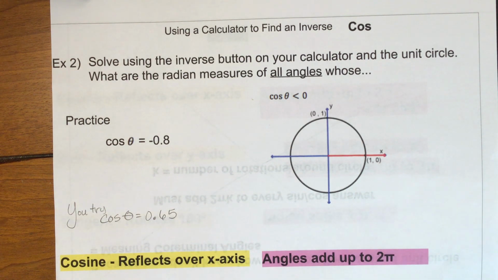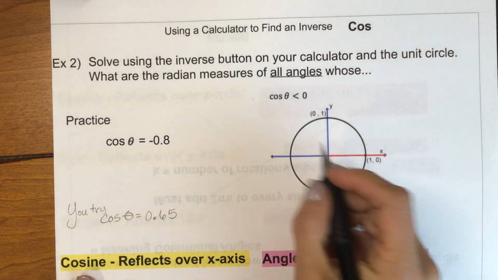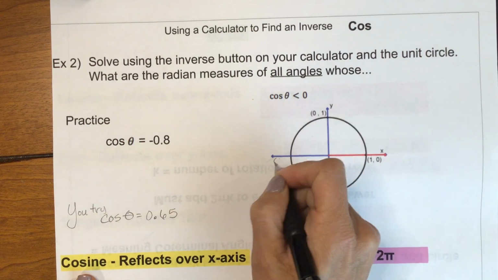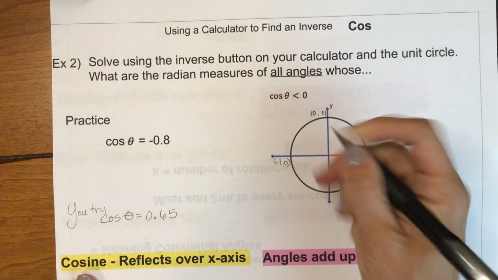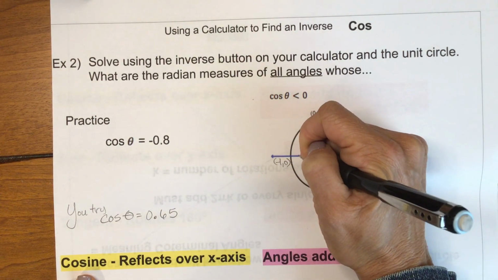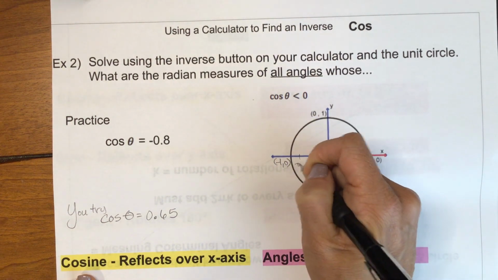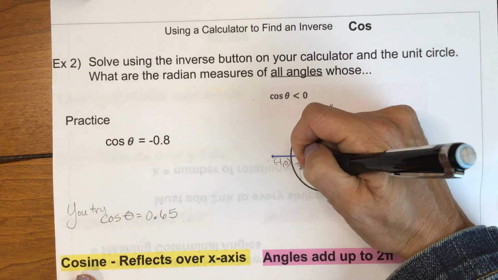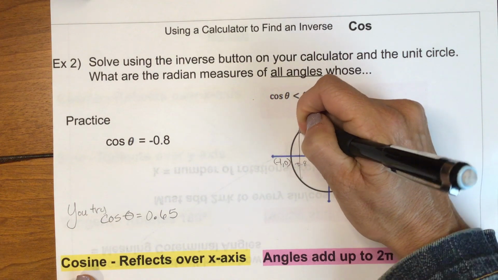Well, first we need to remember that cosine are the x values. And if I remember that this point over here is negative 1, 0, and this is 1, 0, I could say that negative 0.8, let's say it's about there. And I'm going to draw that vertical line.